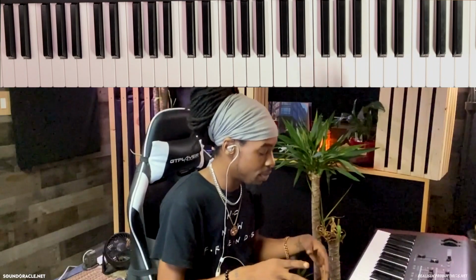And then the melody is. So what is he doing? He's arpeggiating a chord.